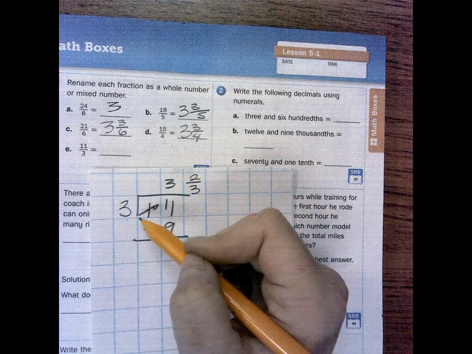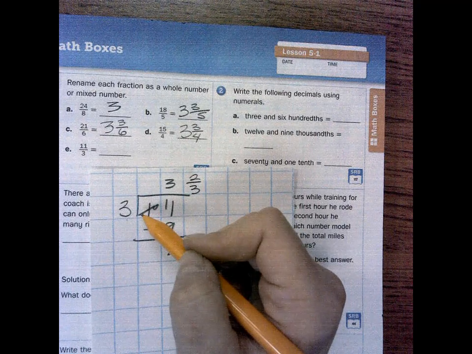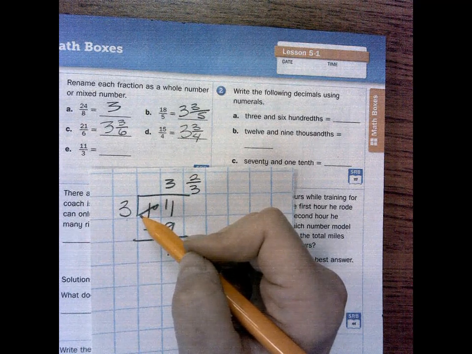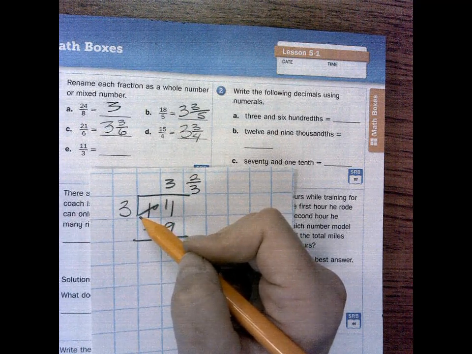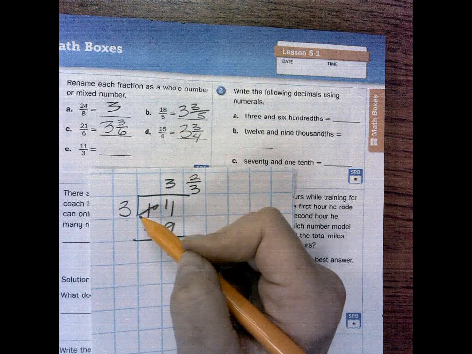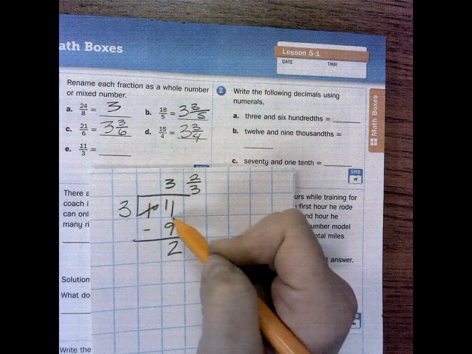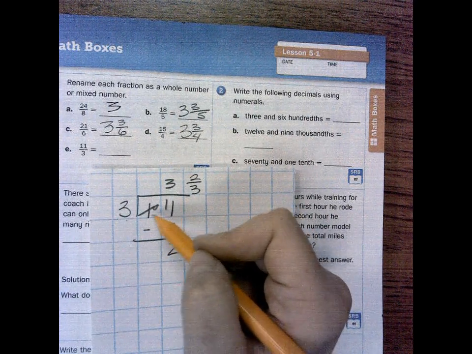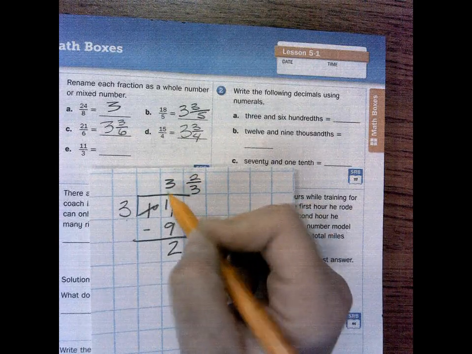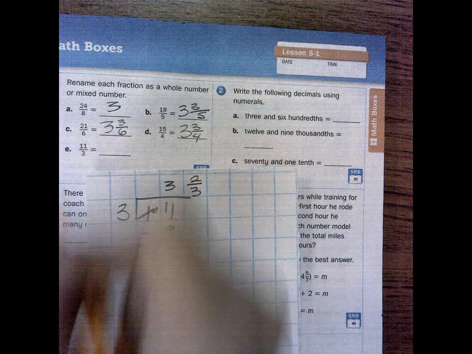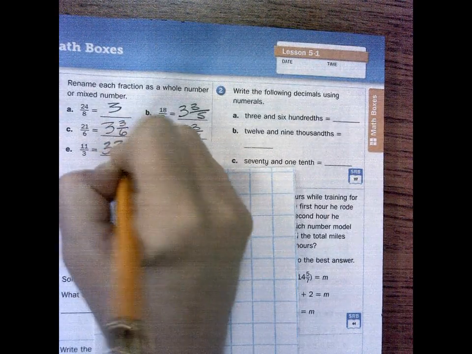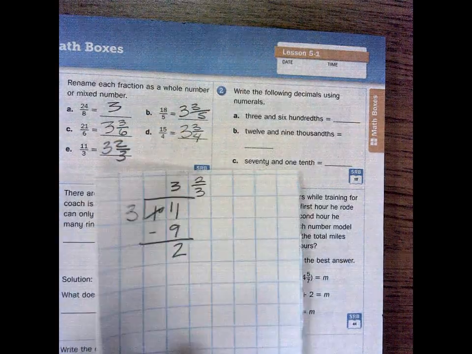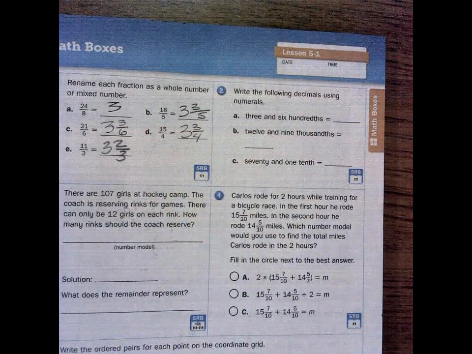So if I cut my pie into 3 pieces and I have 11 pieces of pie, how many pies did I start with? I started with 3 and 2/3 of a pie. Those would be some pretty big pieces of pie, or maybe it's just a small pie.